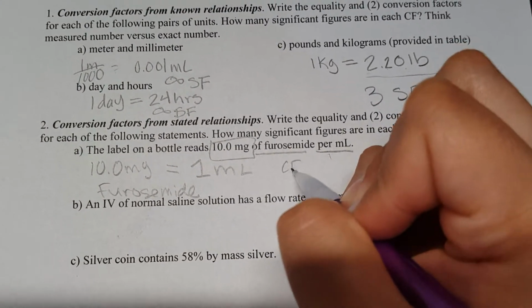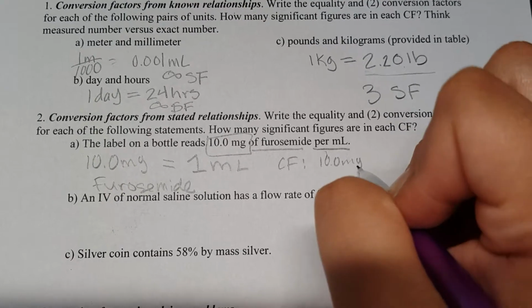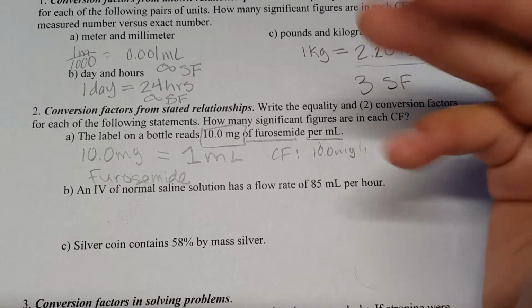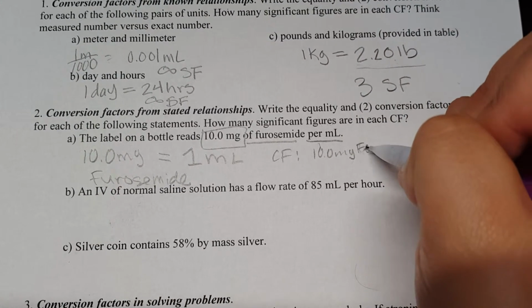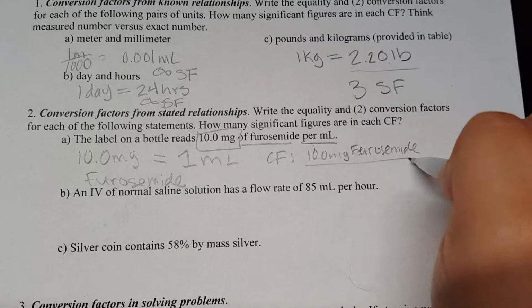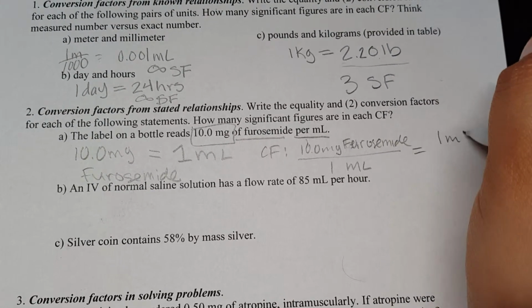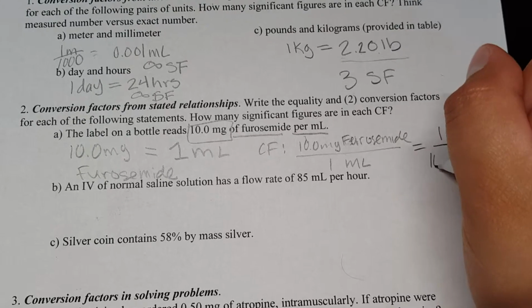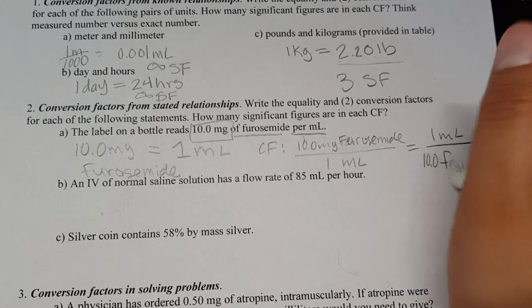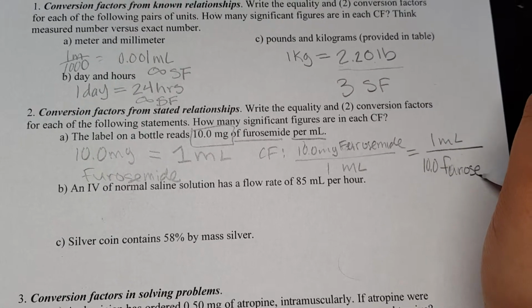2 conversion factors could be 10 milligrams furosemide per milliliter, or 1 milliliter per 10 milligrams furosemide.